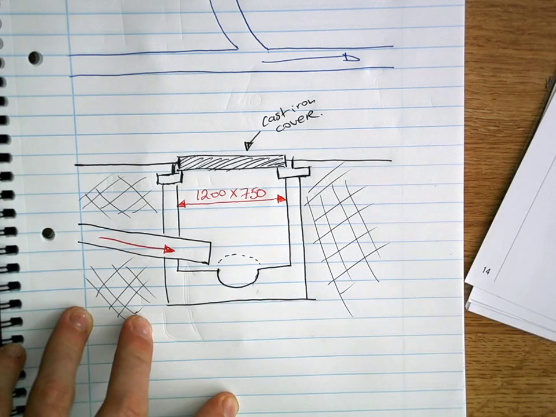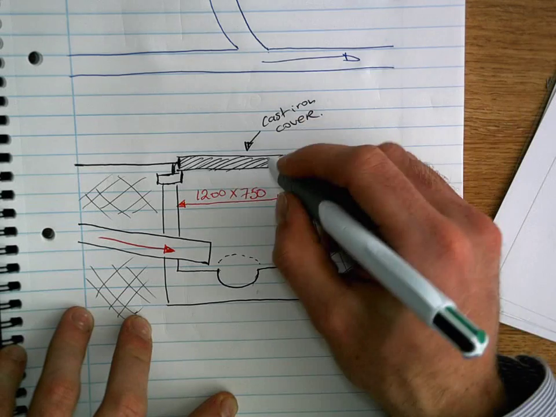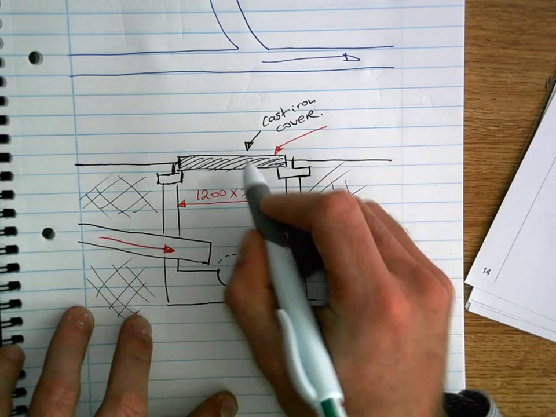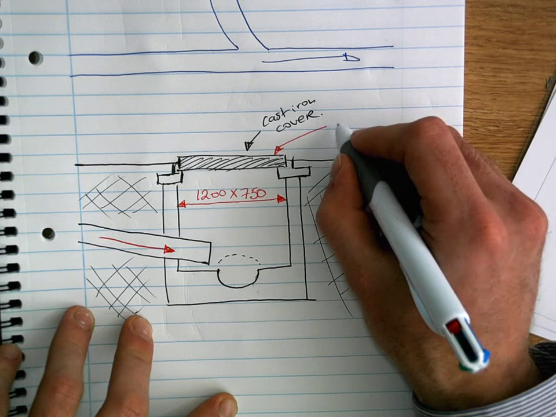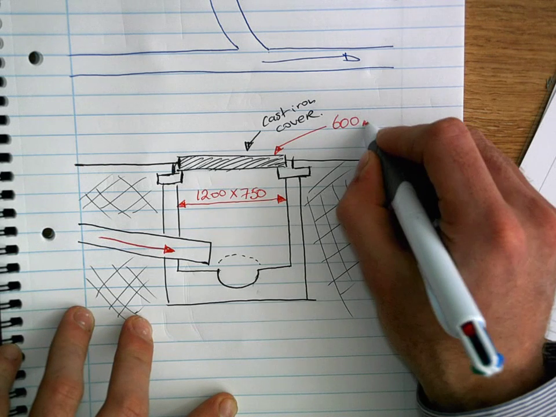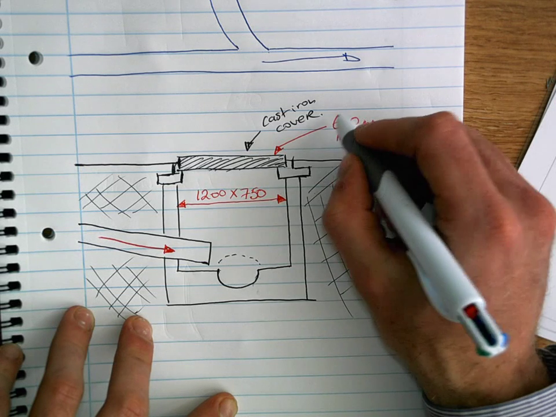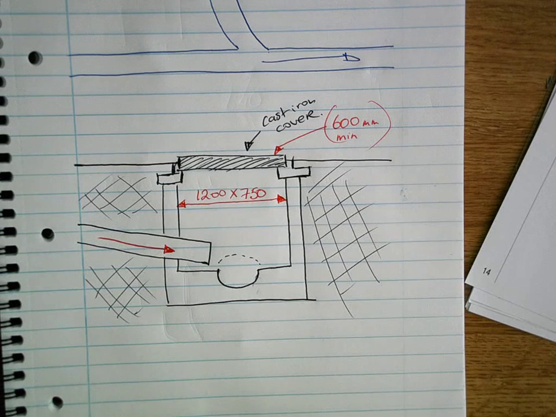Another measurement that you might need to put in would be the actual cast iron cover. Now think about it, a person has to fit underneath this, so typically when you're talking about a cover it's going to be circular, you're talking about diameters in this case, so we put in 600 for that. That would be the minimum. It could be anything above that, but 600 would be the minimum, and that's your diameter of your cover. That would be a typical cross section of a manhole.